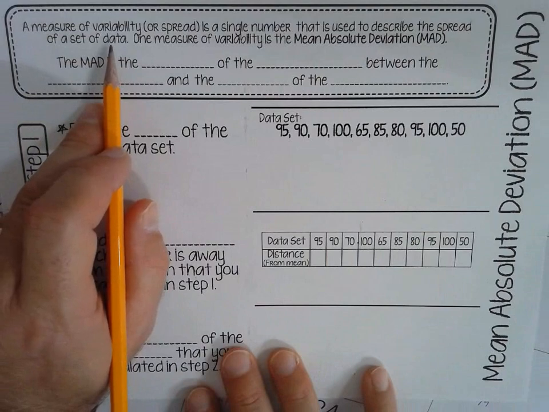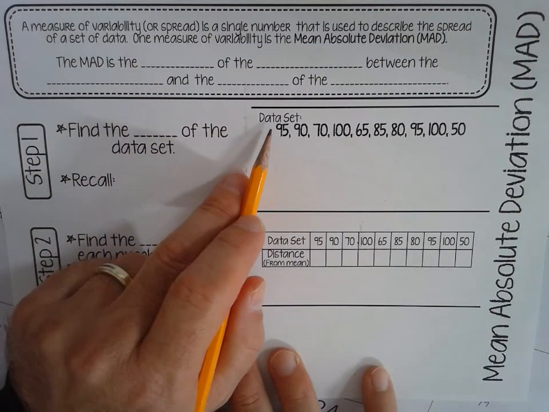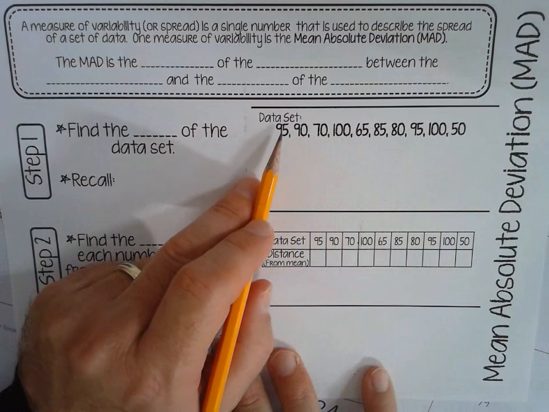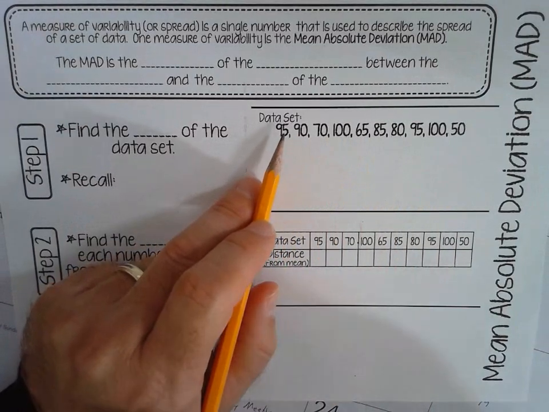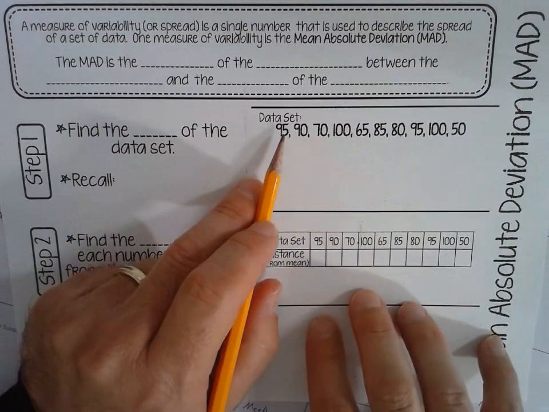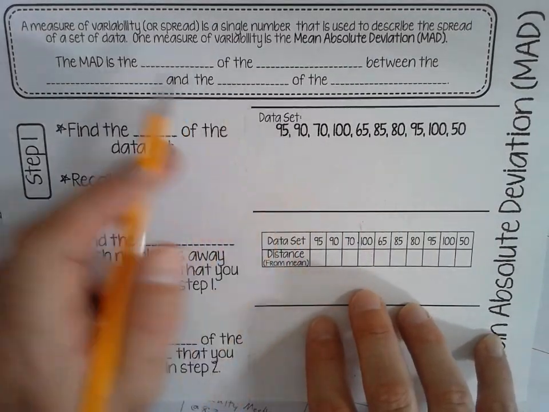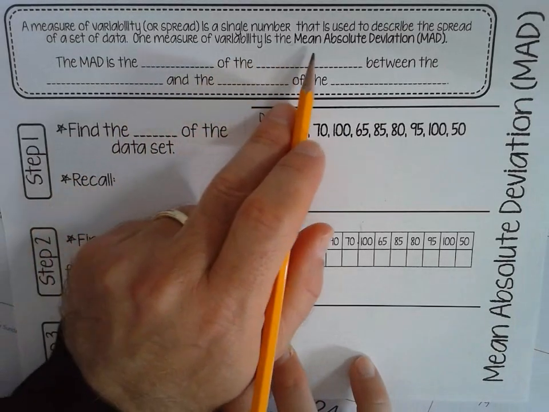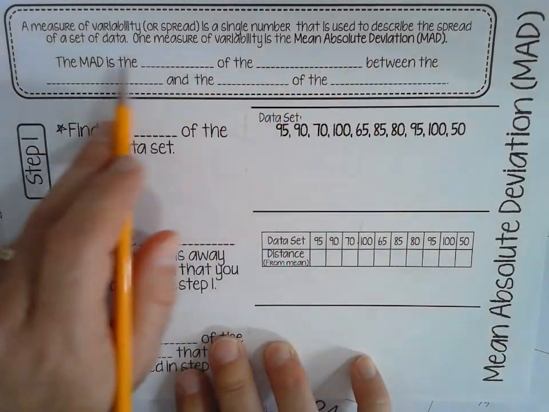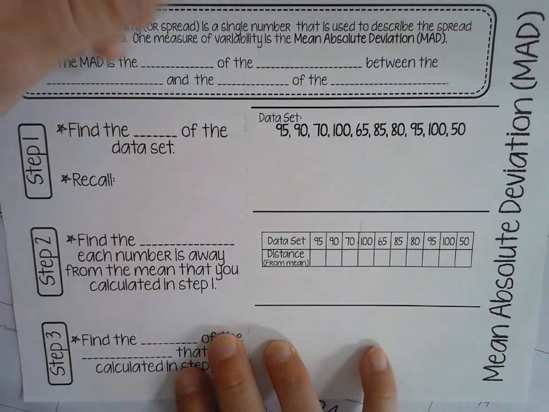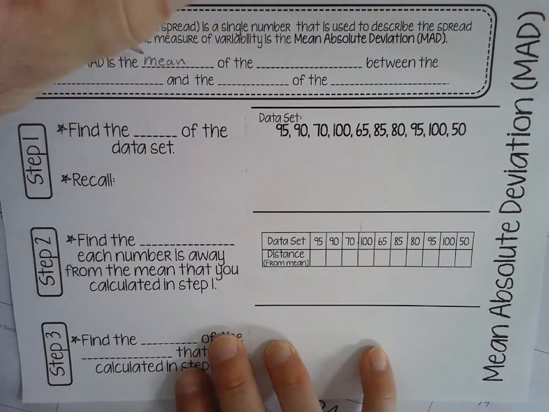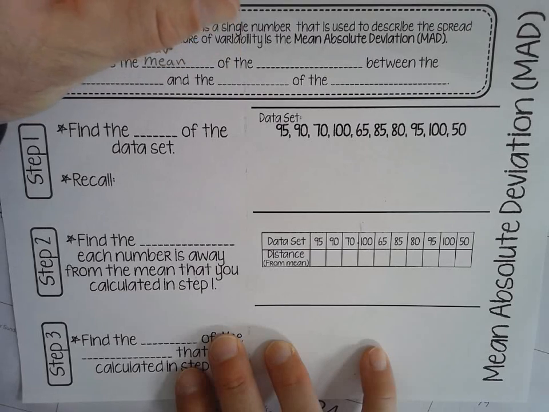You look at a data set, and once you know the mean or the average, you're then taking an average of how far each one of those numbers is from the mean. So one measure of variability is the mean absolute deviation, the MAD. The MAD is the mean. Remember, mean means average. Let's put average up here.